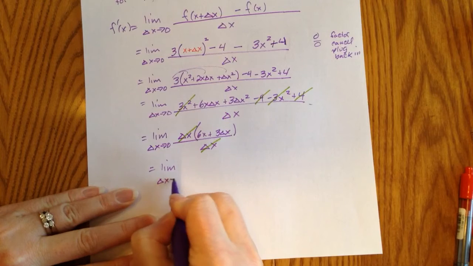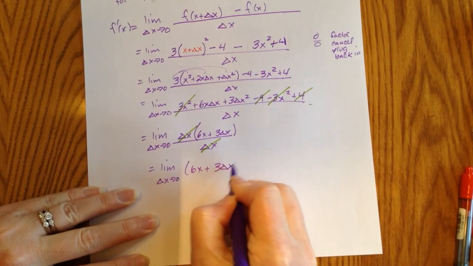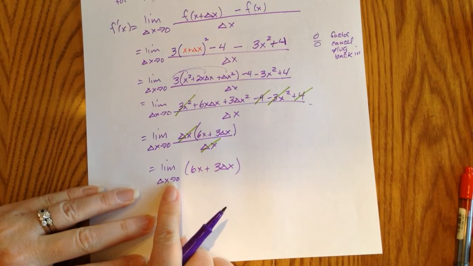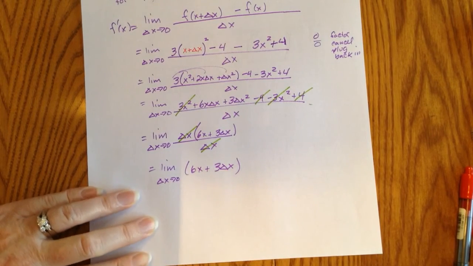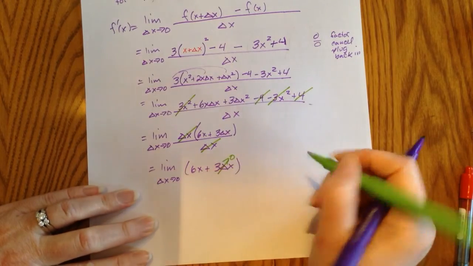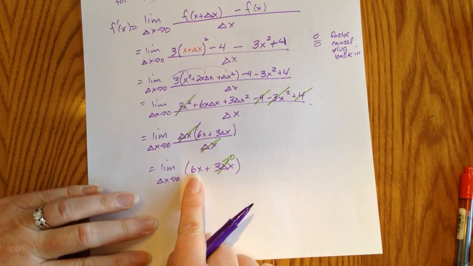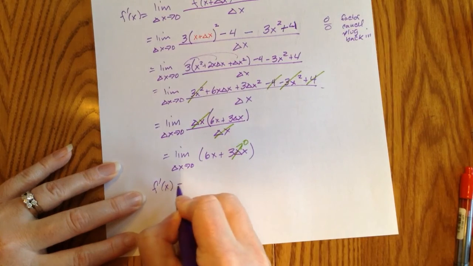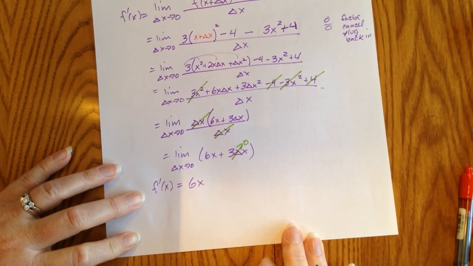So here we go. Limit as delta x approaches 0. That was the last time through, people, with the limit statement. Because now what we're going to do is we are finally going to let delta x go to 0. Not x. No. Delta x goes to 0. Well, if delta x goes to 0, 3 times something going to 0 drags that whole term off to 0. It gets so close to 0 that we ignore it, and we get just 6x. The derivative of f is 6x. Whew!